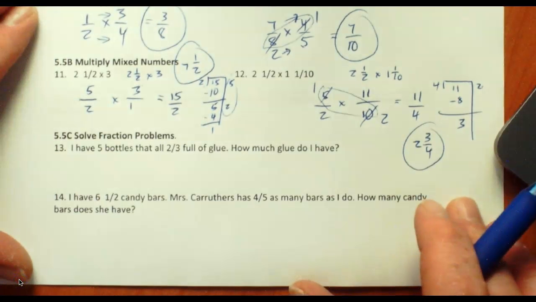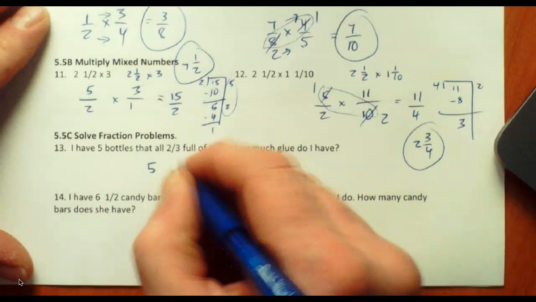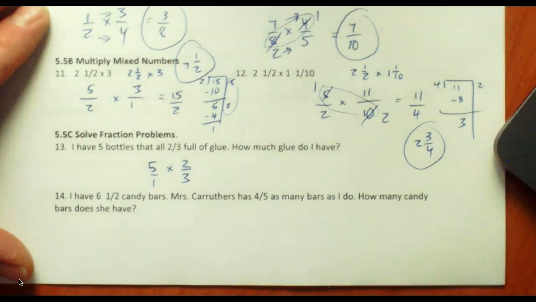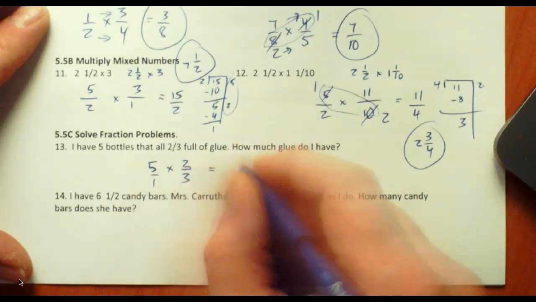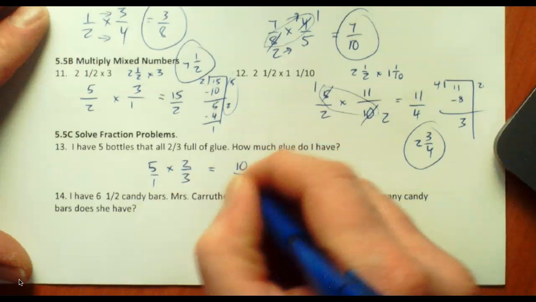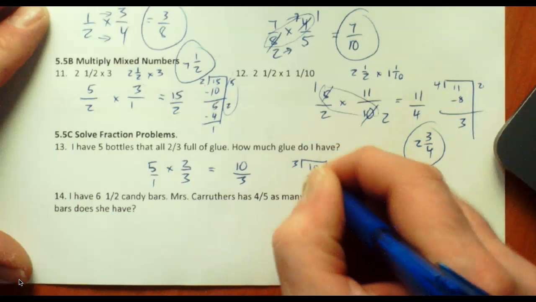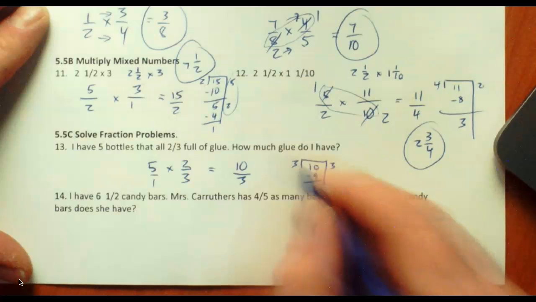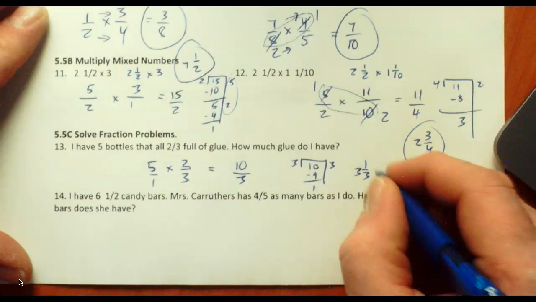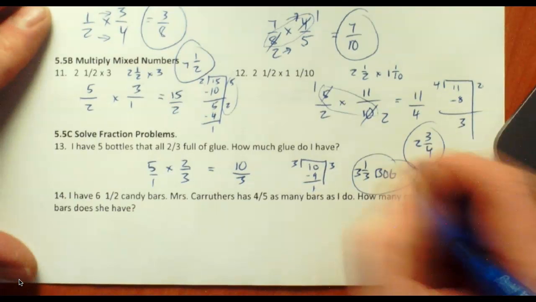All right. Do this one here. I have 5 bottles that all are 2/3 full, so that's just times 2/3. I'm going to just put the 5 over 1. I can't cross reduce. I hate it, but I can't. 5 times 2 is 10. 1 times 3 is 3. I have 10/3. So 10 divided by 3 goes in there 3 times. 3 times 3 is 9. When I subtract it out, I got 1 left over, so it's 3 1/3. Write this over here. 3 1/3 bottles of glue. I'm going to go with B-O-G. Get down with B-O-G. Bottles of glue.